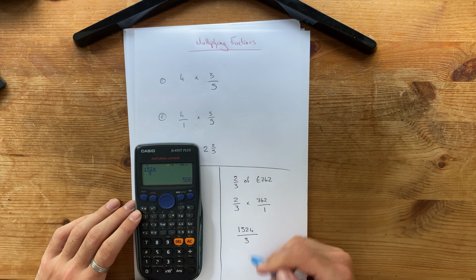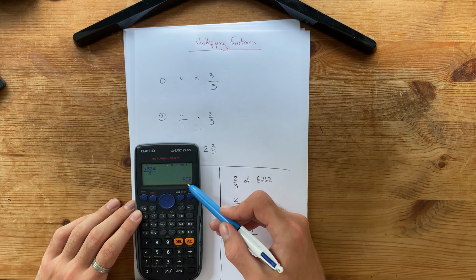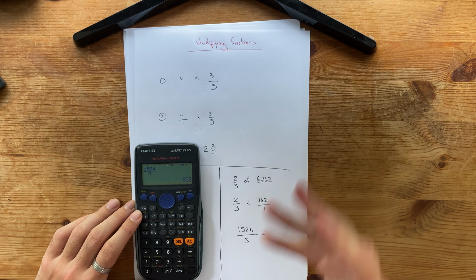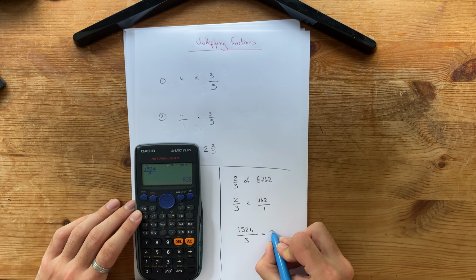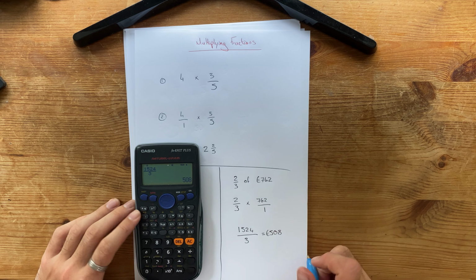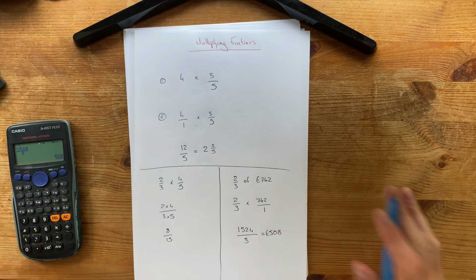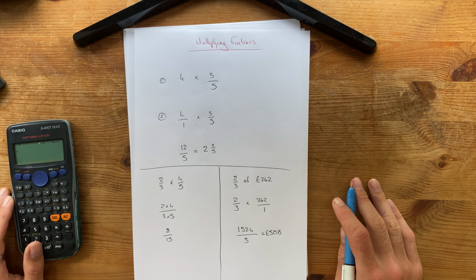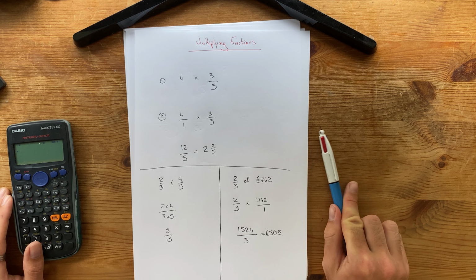You're not going to figure out 3 times 508 in your head easily, so I like to do it on the calculator. It's a little easier. So 2/3 of 762 is 508. Okay, fairly straightforward. It's just multiplying. And that's multiplying fractions. Very straightforward. Next video is the division of fractions, and that'll be the end of rational numbers.